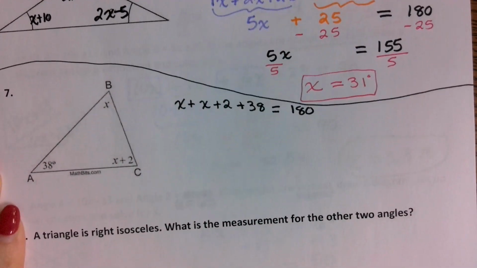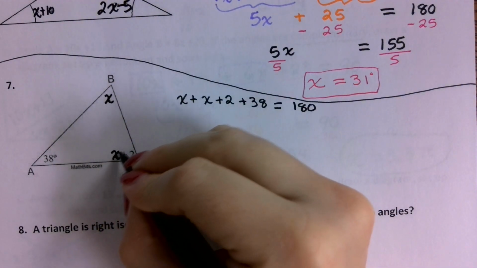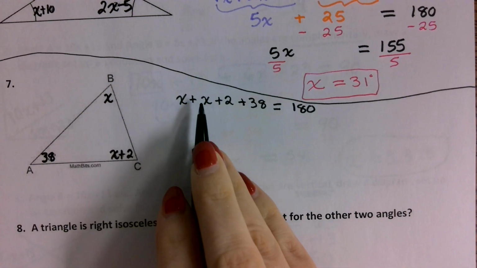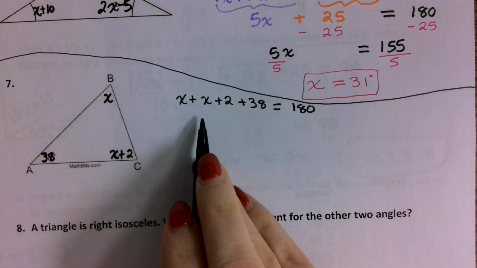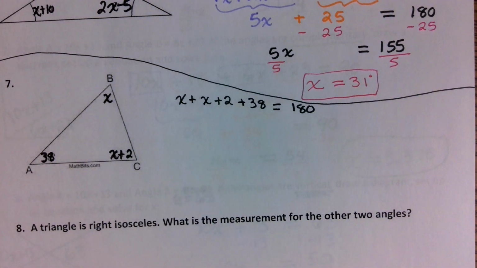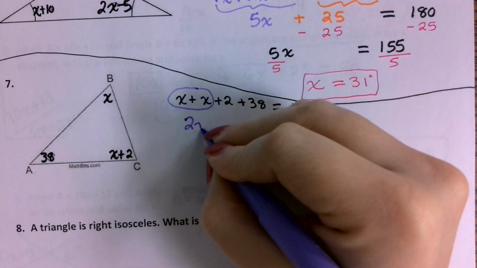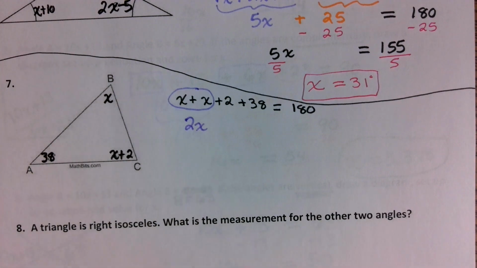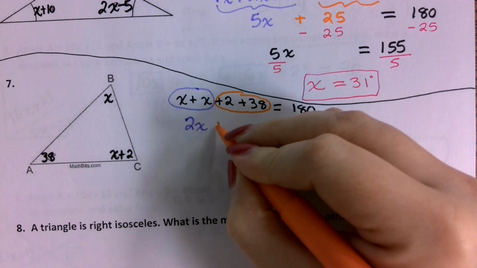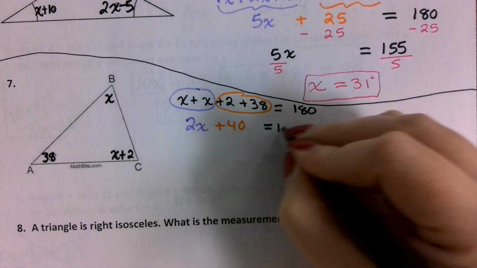So let's go ahead and go over it. We have our angle measurements. We've got x. We have x plus 2. And then we have 38 degrees. When we add those together, we add the x plus 2, and then plus the 38. And it all gets set equal to 180. We can combine the like terms. We've got x plus x, which just comes out to 2x. We have like terms of 2 and 38. When we add those together, that comes out to a positive 40. So we have 2x plus 40 is equal to 180.